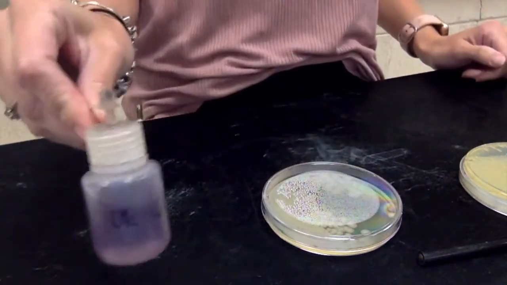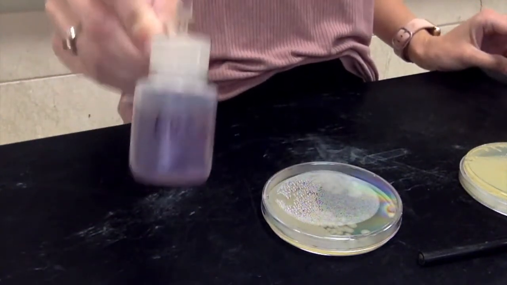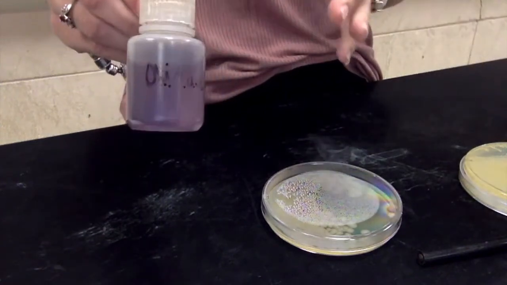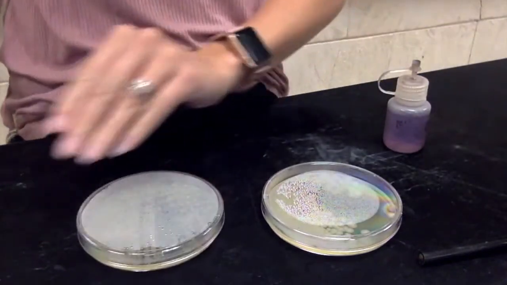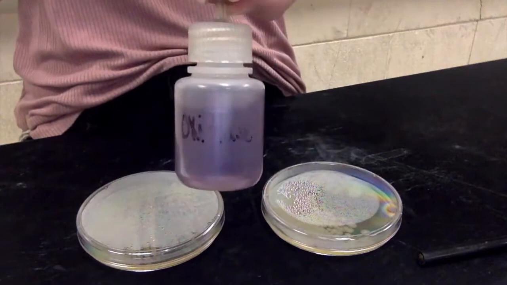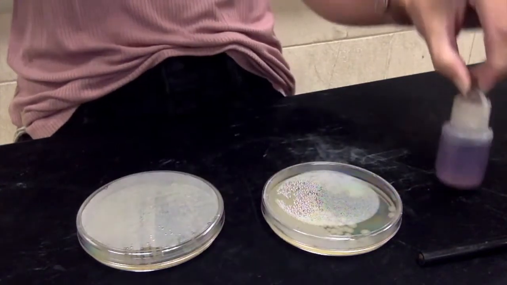Next is the oxidase test. Remember, this is testing to see if the bacteria produces that enzyme that turns the oxygen into water. Okay? So to do this test, I'm using an oxidase reagent. I'm not going to tell you what it actually is because it's a really, really long word and y'all don't need to know that. All you need to know is it's the oxidase reagent.